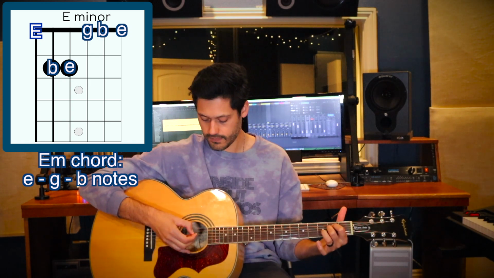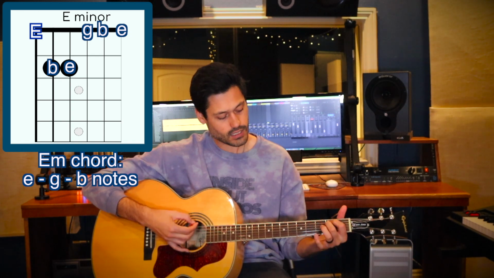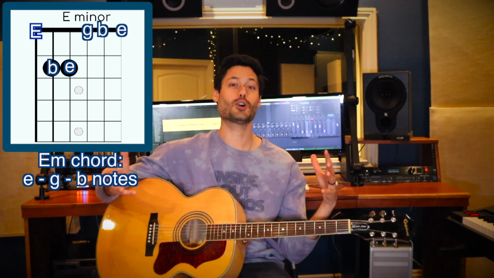So we have E and G and B, open B string. Only 3 notes repeated in octaves. So we have 6 total notes playing, but it's only replications of those 3 notes all the way down.